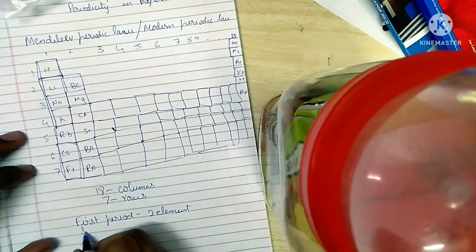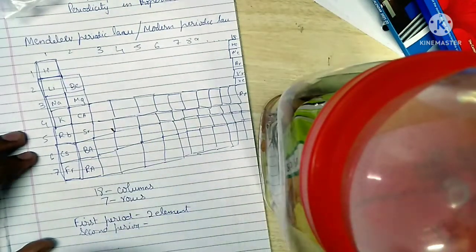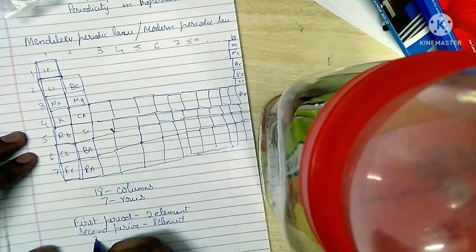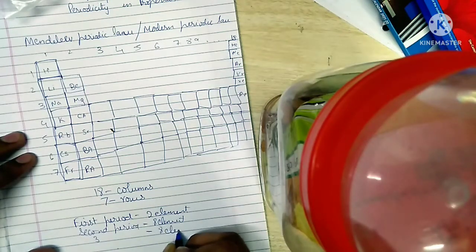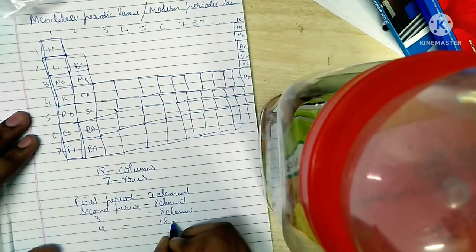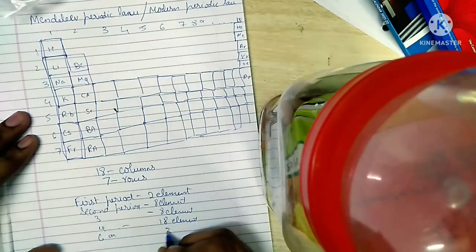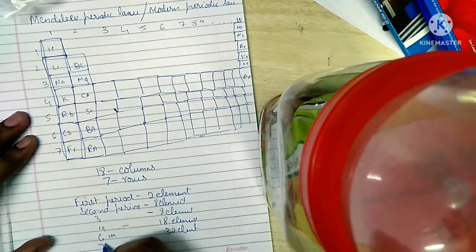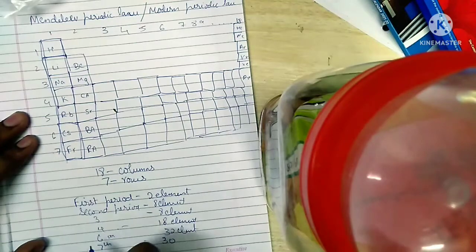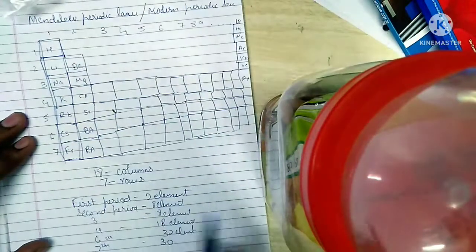So the second period will be like 8. This is not perfect, so refer to the periodic table, 8 elements. Then the third will be like 8 elements. The fourth period will have 18 elements. The sixth period will have 32 elements. The seventh period, 30 elements. So when you notice the periodic table, they increase in descending order.